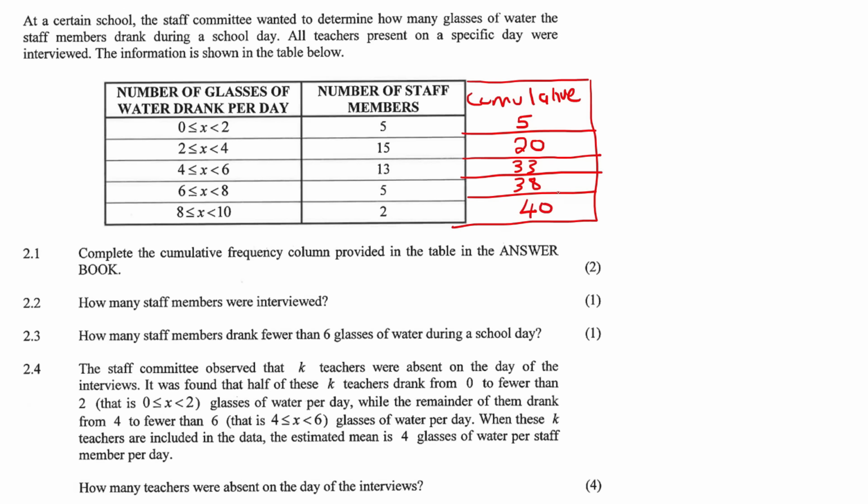So there should be 40 staff members altogether. How many staff members were interviewed? 40. How many staff members drank fewer than 6 glasses per day? That would be this category and this category, because the 6 is not included. So this is less than 6, this is also, and this is also. So you add up those 3 numbers together, and that'll give you 33.